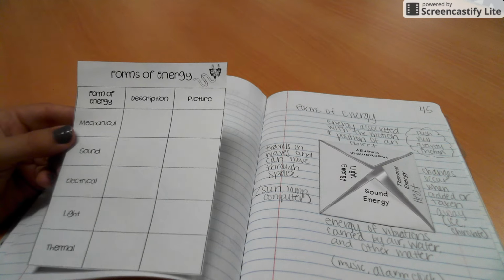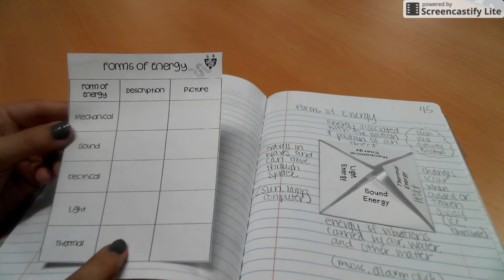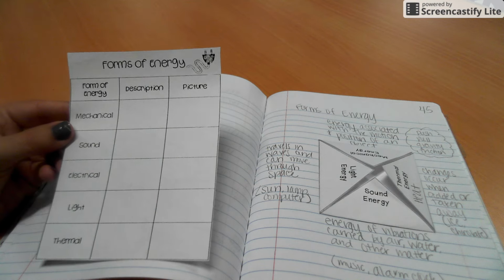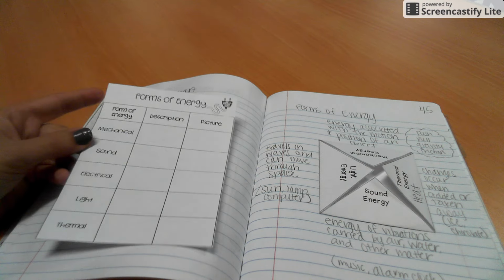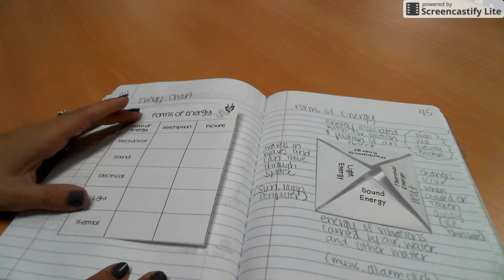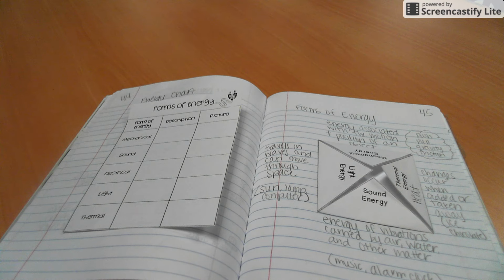All right, now what you're going to do is write a description for each on this chart and draw a picture for each on this chart, and then glue it onto page 44, and you're going to bring that to class tomorrow for me to check.